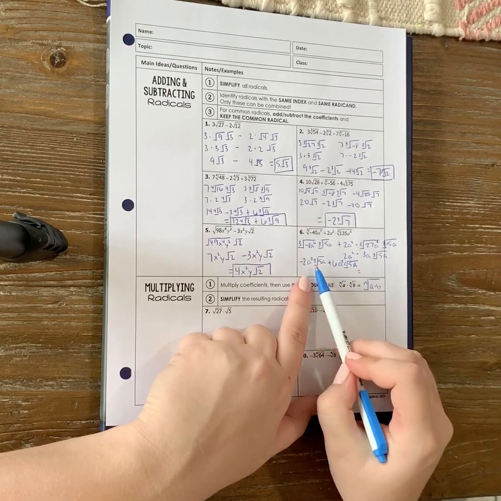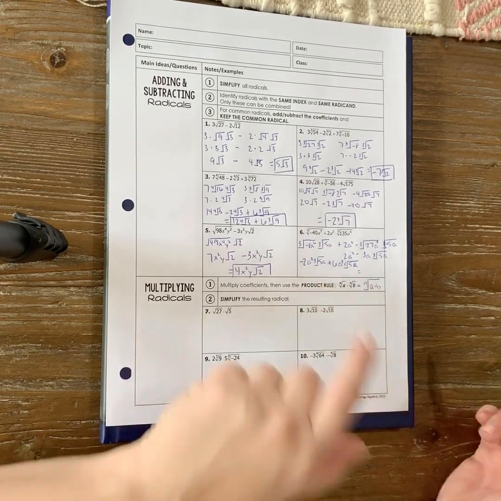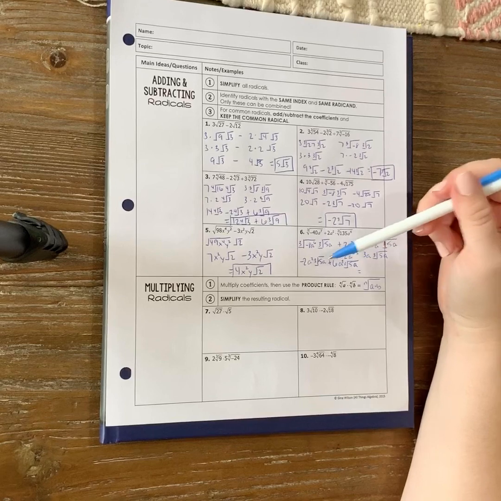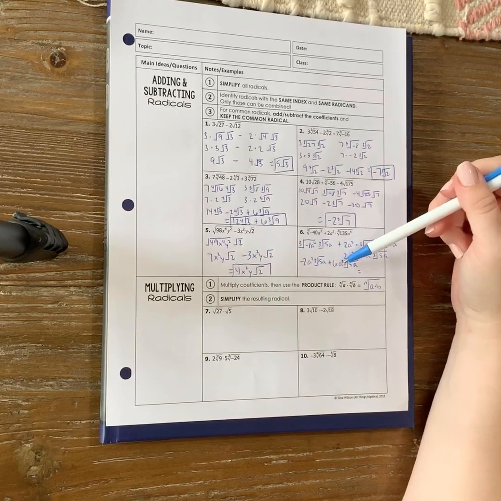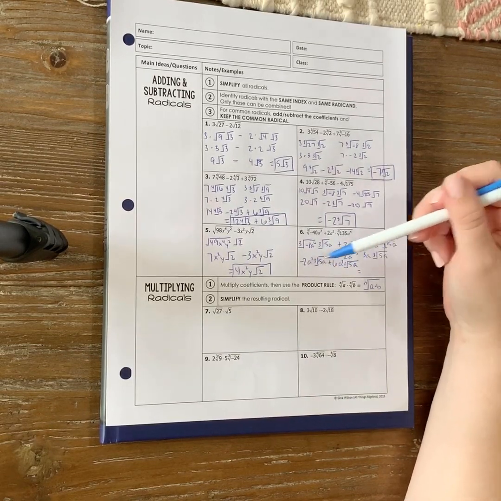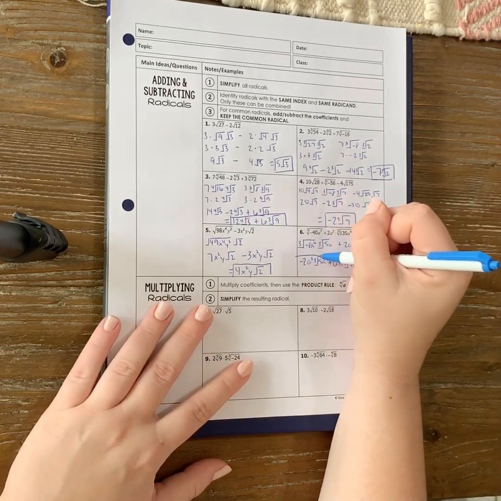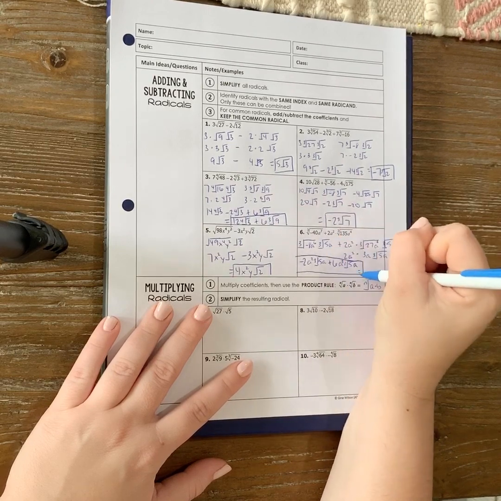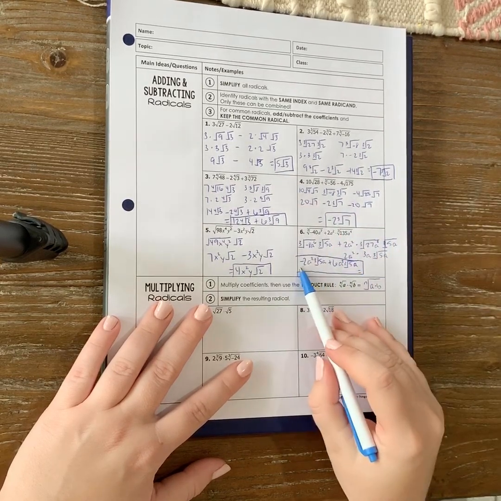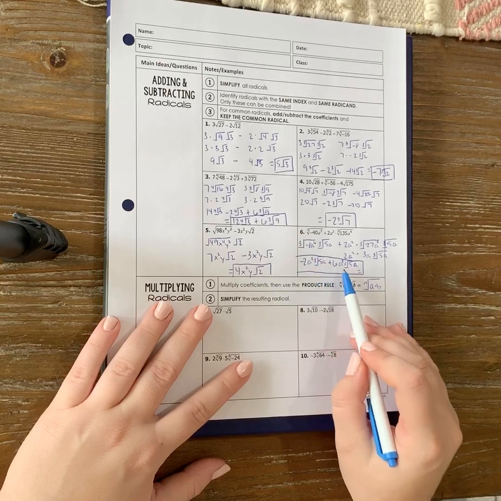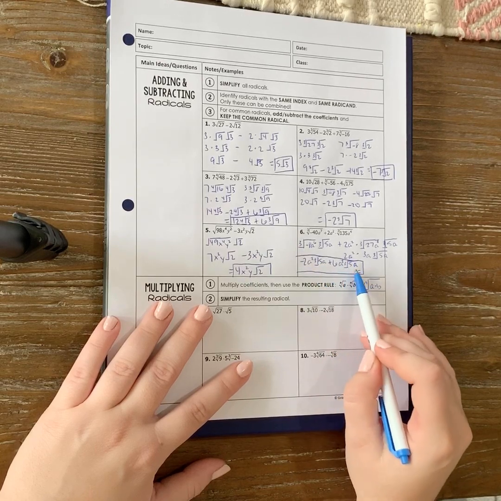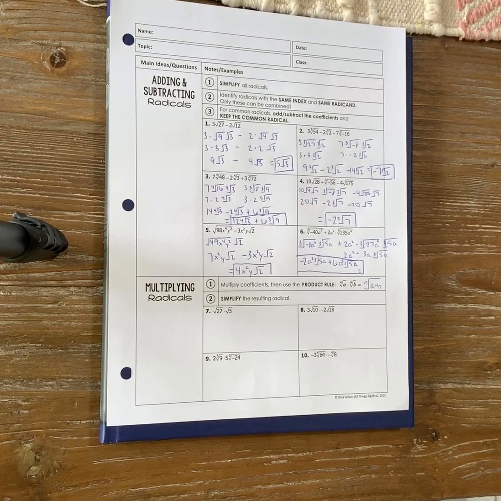Now, are these the same? We have an a squared and we have an a cubed there. This part is the same, but those are not, so we cannot combine that together. So this right here is actually your final answer: negative 2a squared cubic root of 5a plus 6a cubed cubic root of 5a. So that's adding and subtracting. You have to make sure that they have like terms, so same indexes and same radicands.